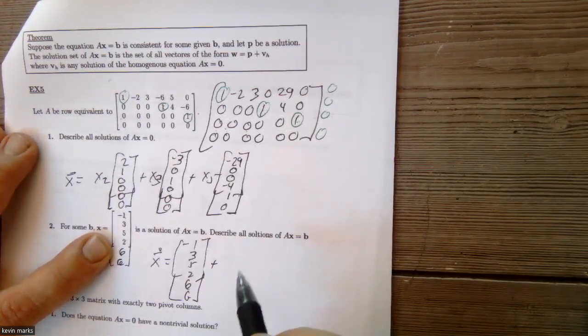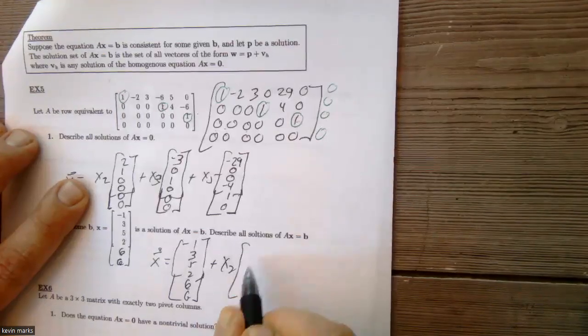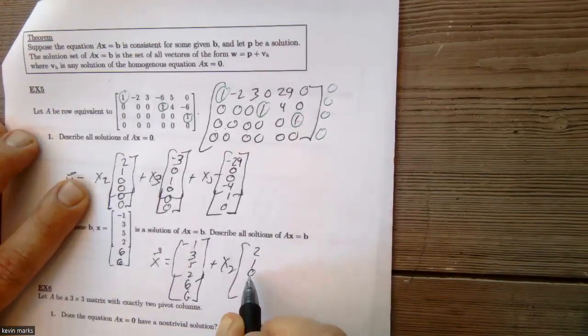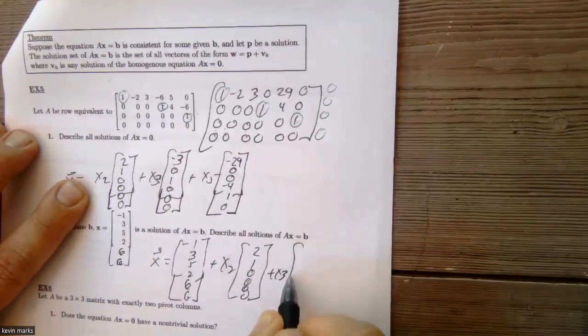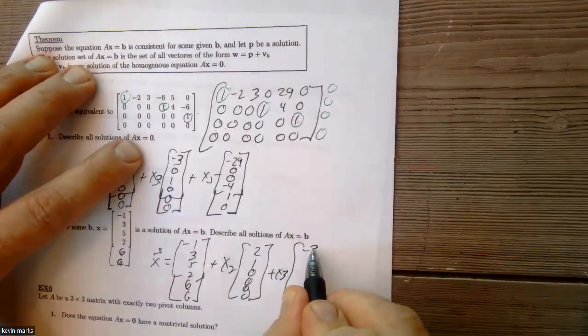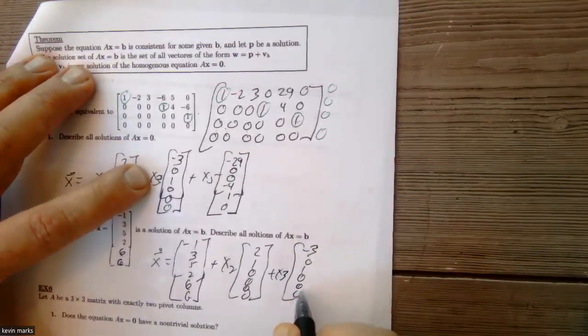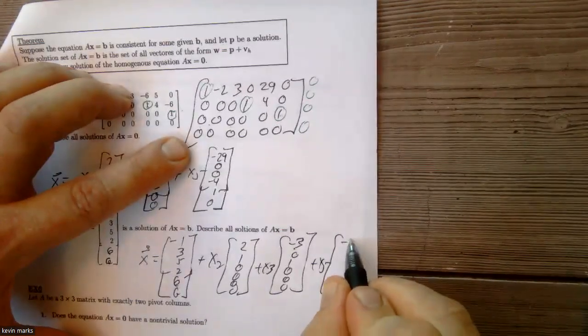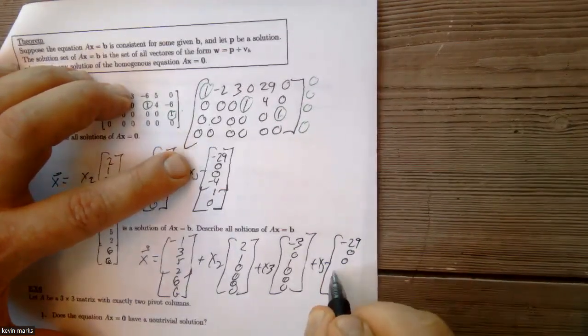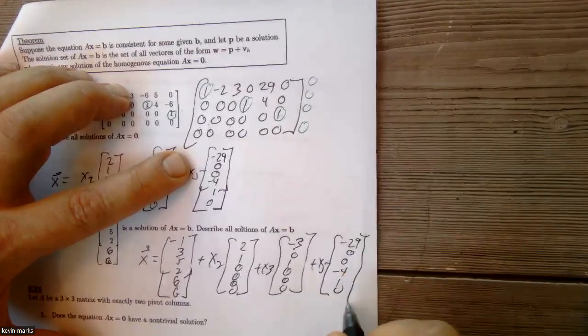But then basically the point here is you would have the variable part. x2 would be the 2 ones, 1, 2, 3, 4. And then x3 would be this -3, 0, 1, 0, 0, 0 plus x5 is the -29, 0, 0, -4, 1, 0.